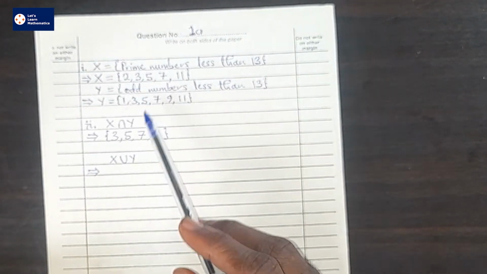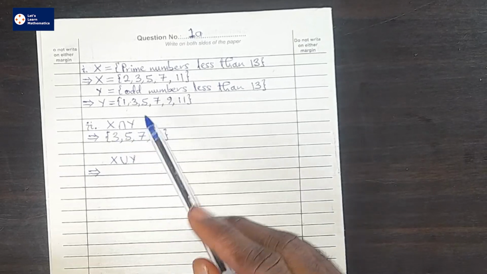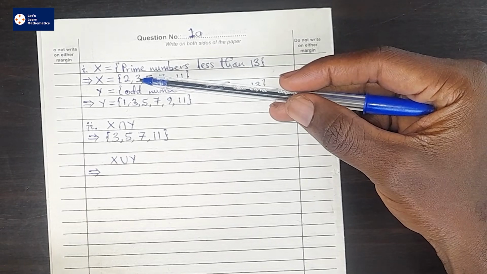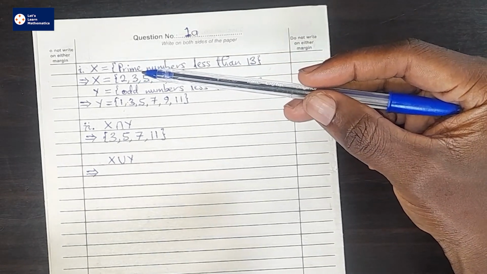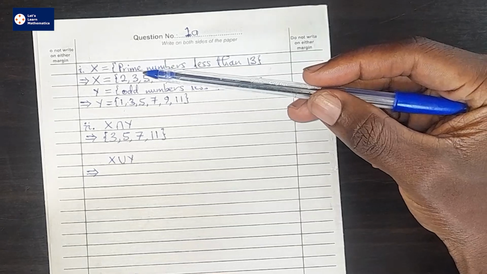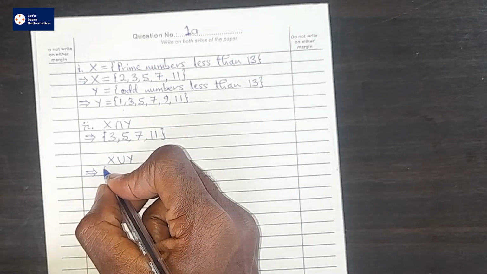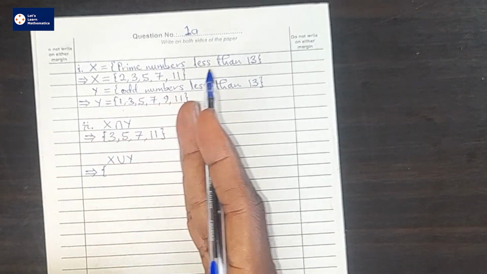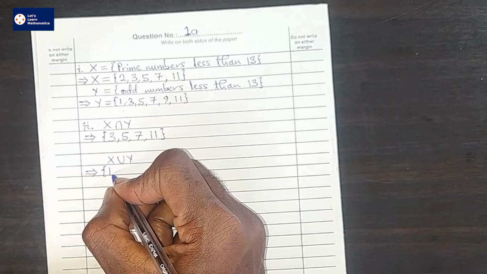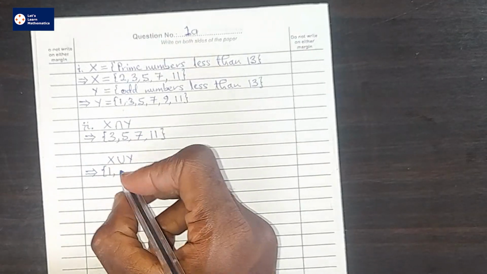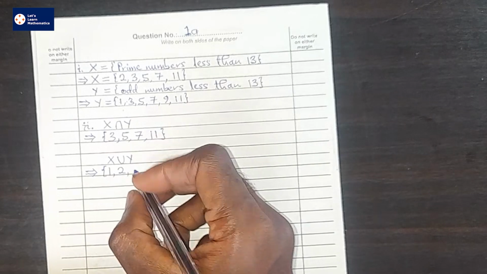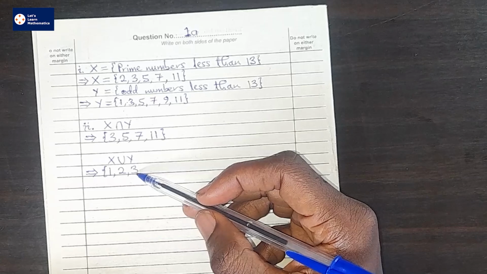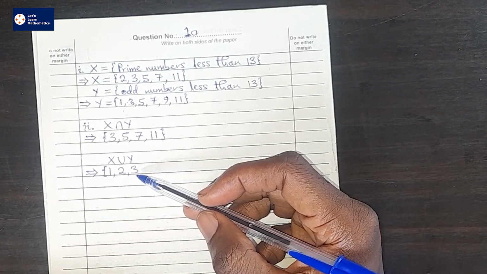But when we are listing them, it doesn't mean that if I see 3 here in the set Y and 3 also in the set X, I have to write 3 2 times. No, you write 3 only once. So let's do that. So the first element is 1. We are going to list them in order. So the first element is 1. The next element is 2. The next element is 3. So 3 is here, 3 is here, but I'll write it only once. You don't have to write it 2 times.